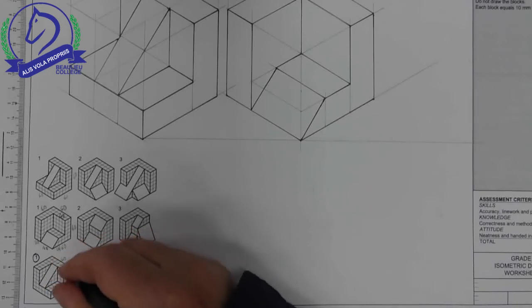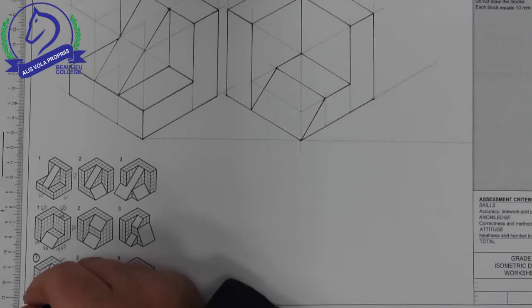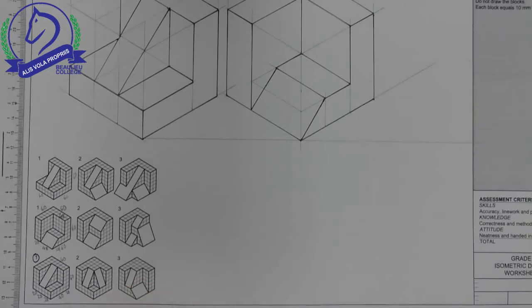Once again, let's just check the measurements. I think are all 60. So there is the measurement that I need for that drawing.